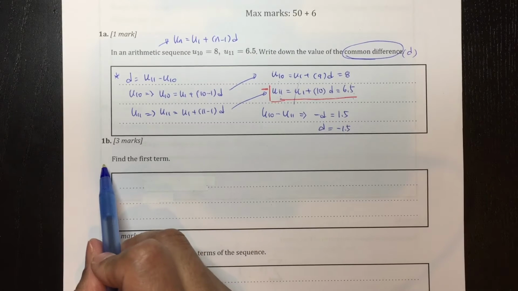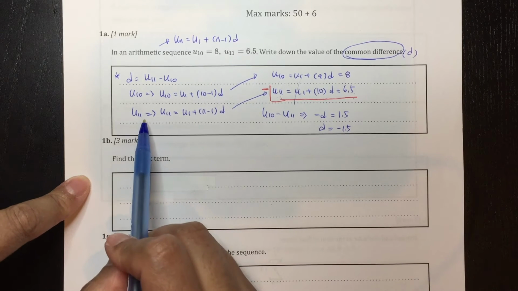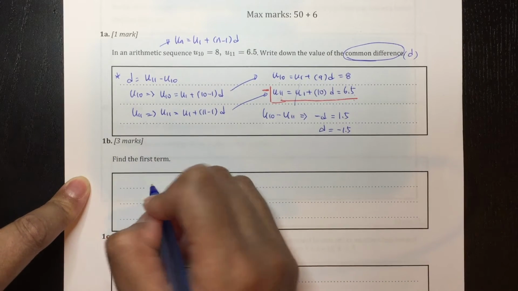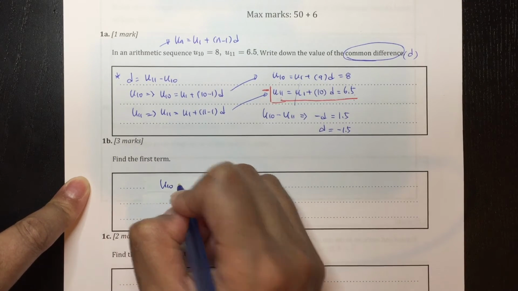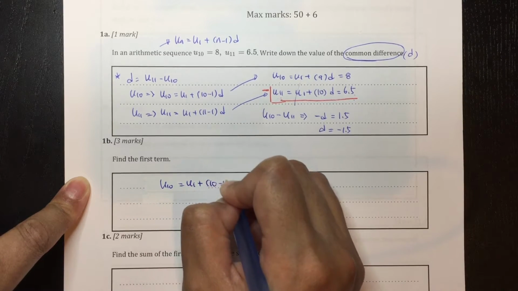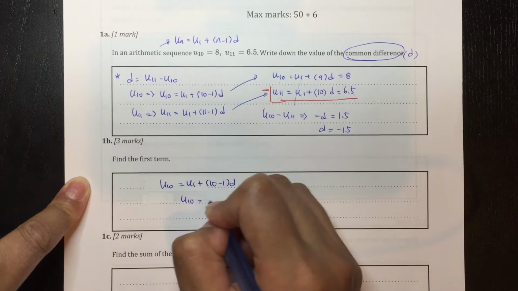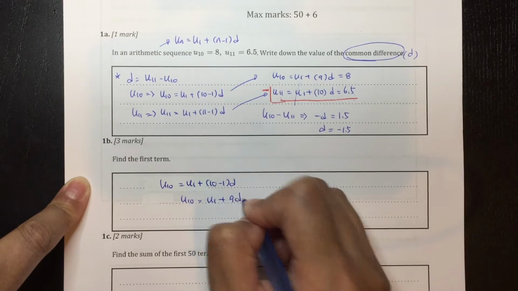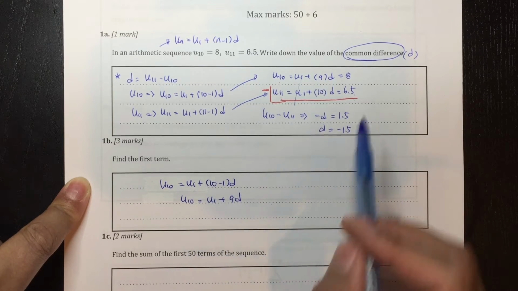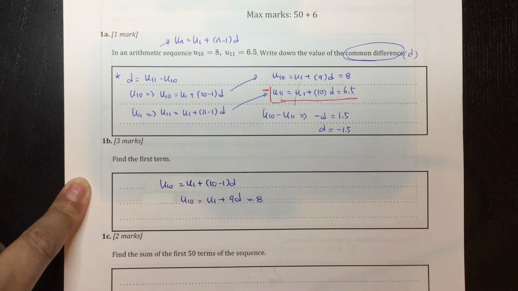Question 1b, I'm going to take one of the arithmetic sequence equations that I made in 1a. So here I'm going to take U10 equals U1 plus 10 minus 1 times D, which is also equal to U10 equals U1 plus 9D. U10 is also equal to 8. So I'm going to put 8 here.